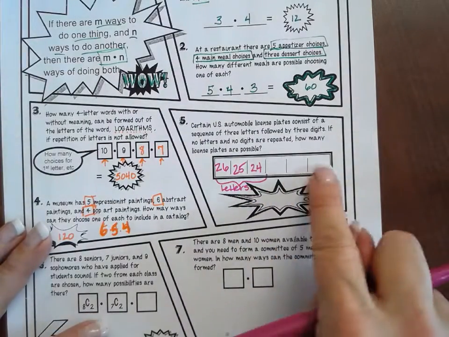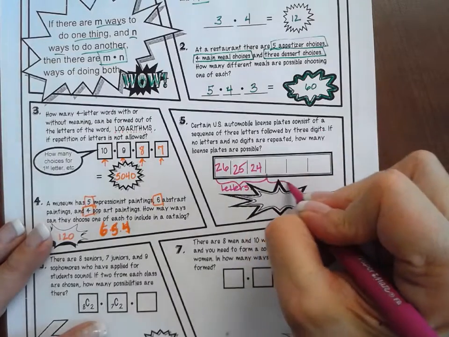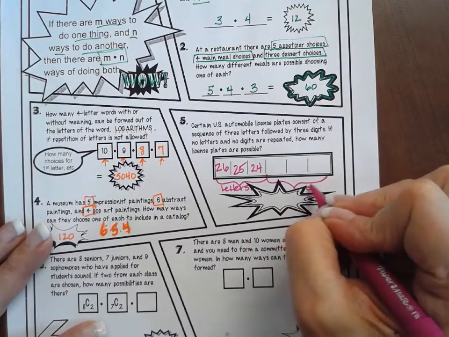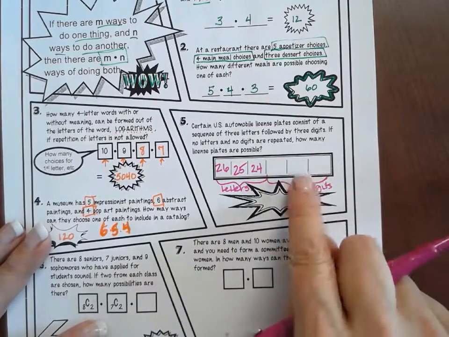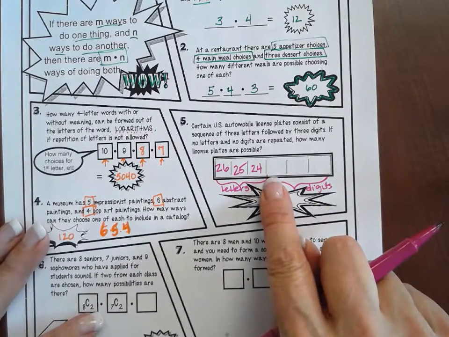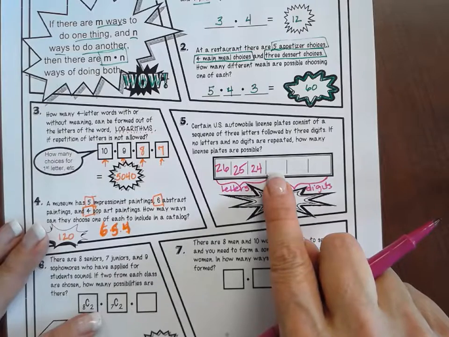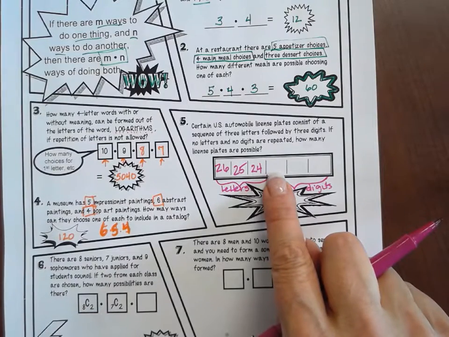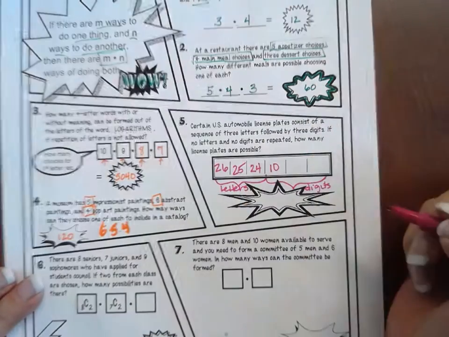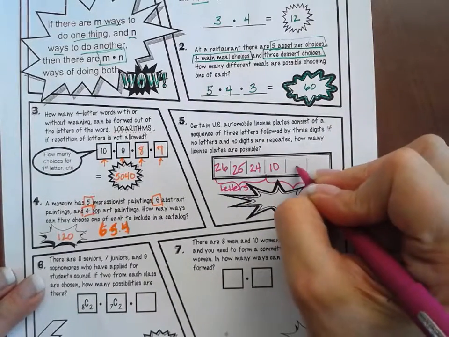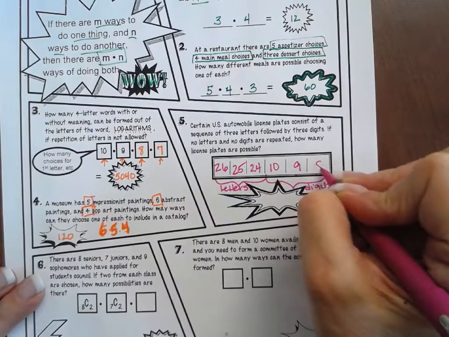My last 3 are digits or numbers. If it's a single digit, how many choices do I have for the first one? 0 through 9, exactly, which gives me 10 choices. The second spot's going to be 9, and then the third spot's going to be 8.